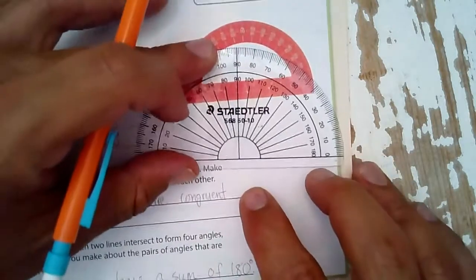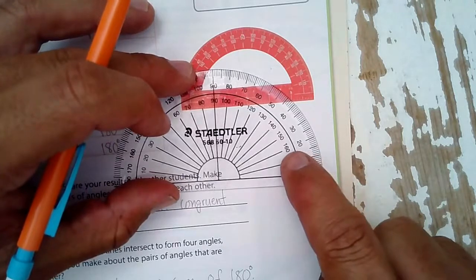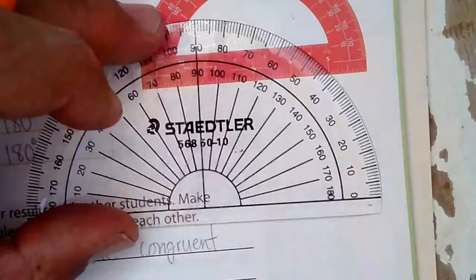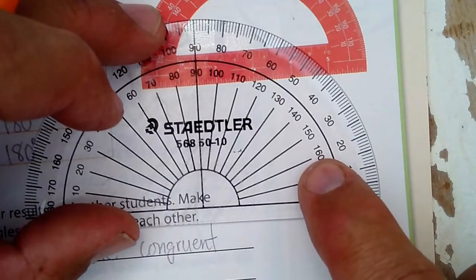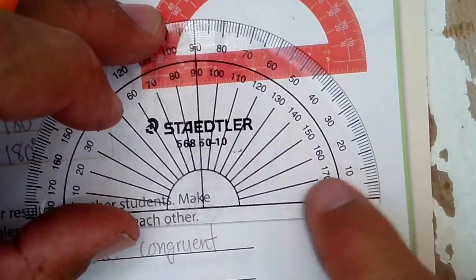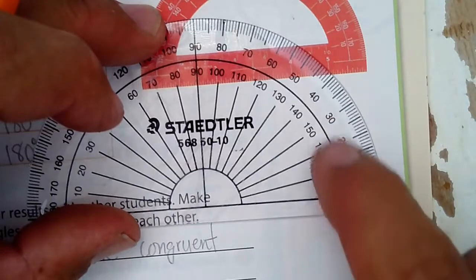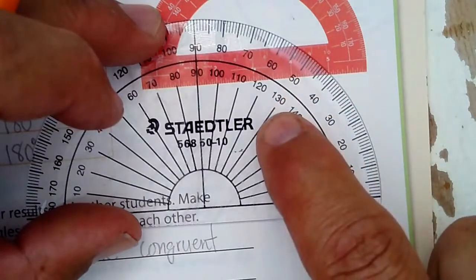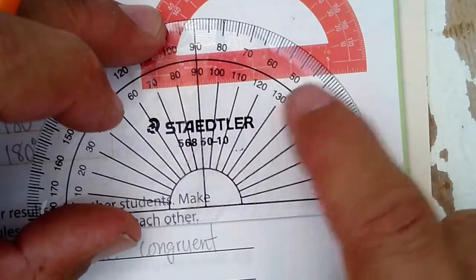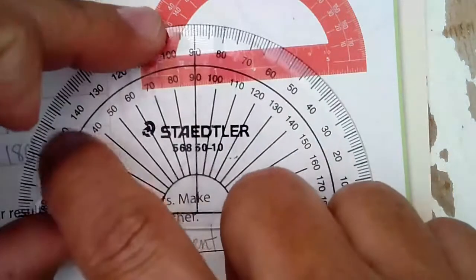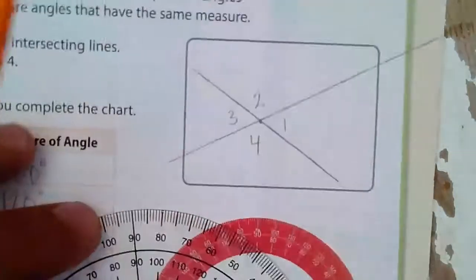By the way, there's also an important fact here. Take a look at this. 20 plus 60, that's 180. 10 plus 170, that's also 180. 0 plus 180, that's 180. 50 plus 130 is 180. There's a reason for that. Think about why that is. All these pairs add up to 180 degrees. 90 plus 90.